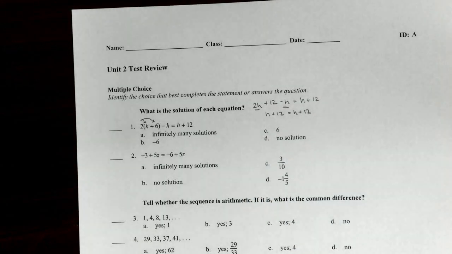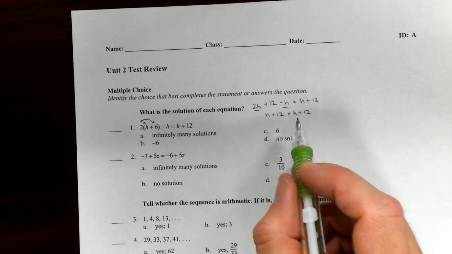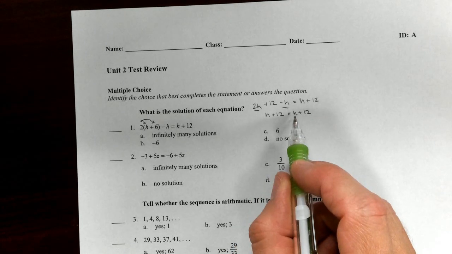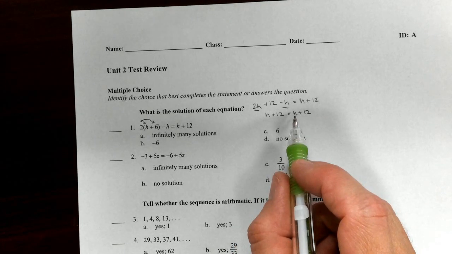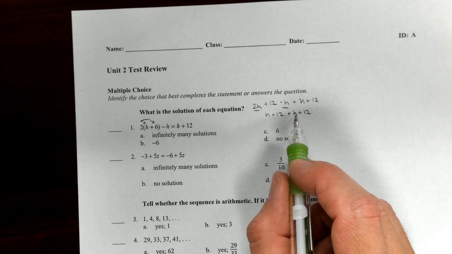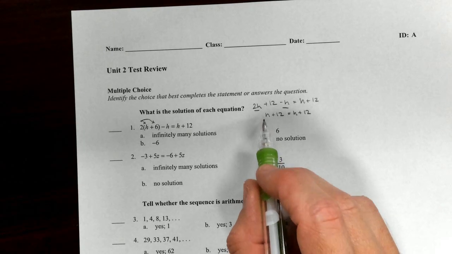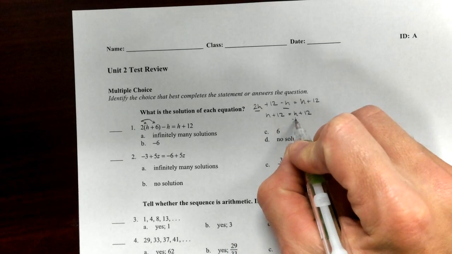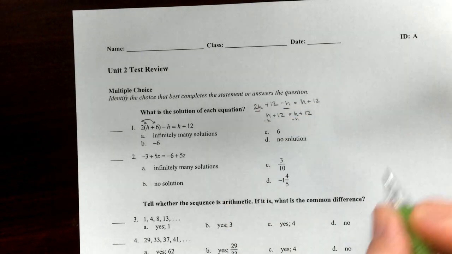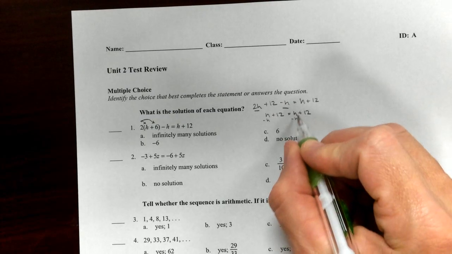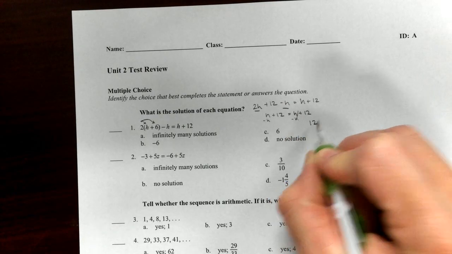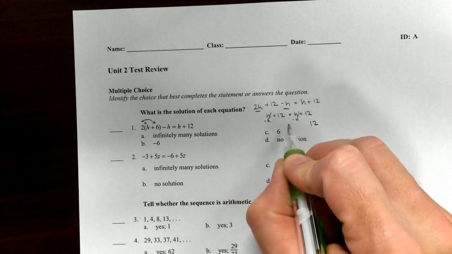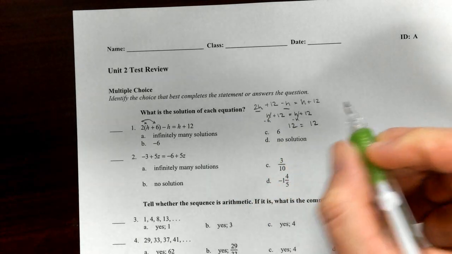So I've got a variable on both sides, and I'm solving for h, so I need to move one of them. It doesn't matter which way you move it. You can move this one to the left, or you can move this one to the right. Either way, you get the same answer. I'm just going to subtract h here, subtract h here. h minus h cancels out, and you're left with 12. On this side, h minus h cancels out, and you're left with 12. So 12 equals 12.